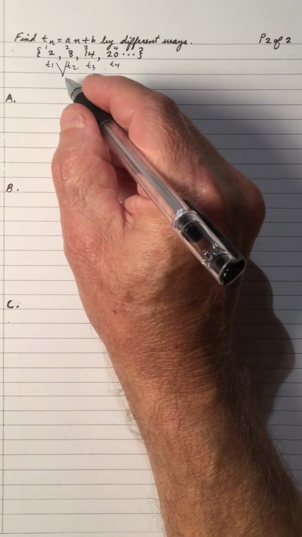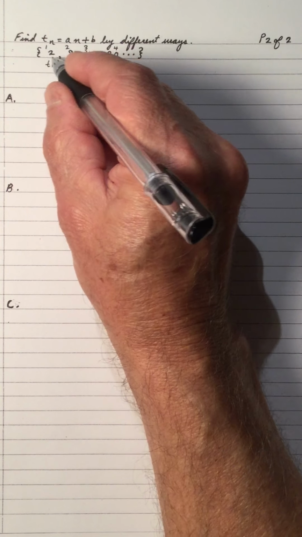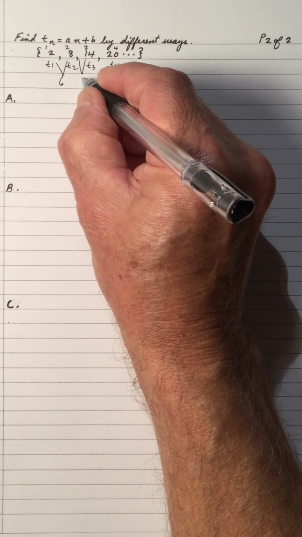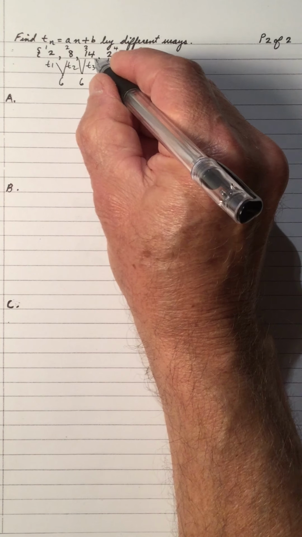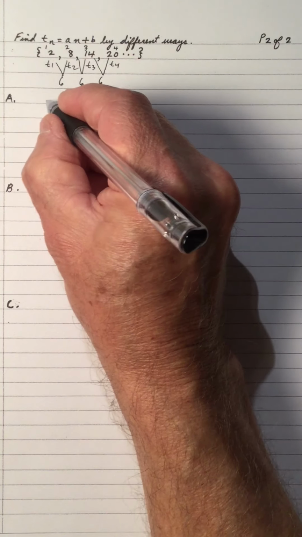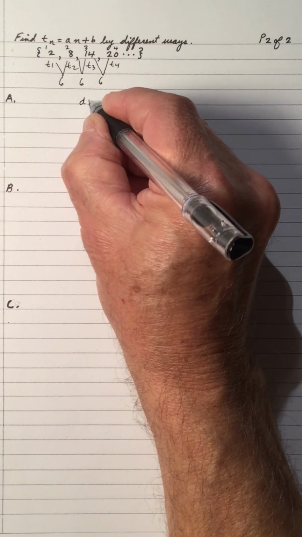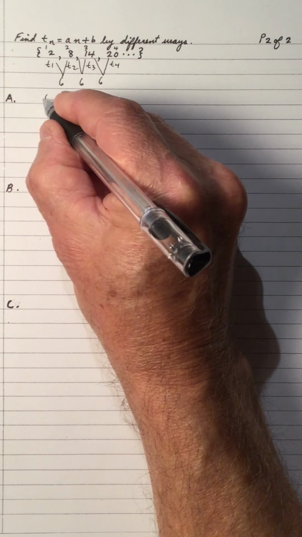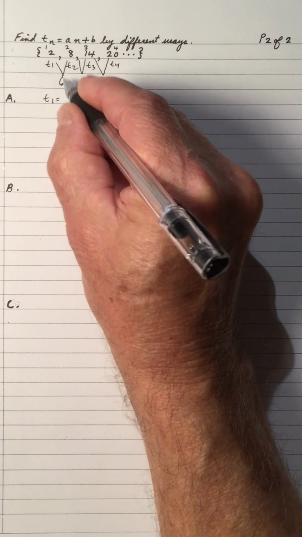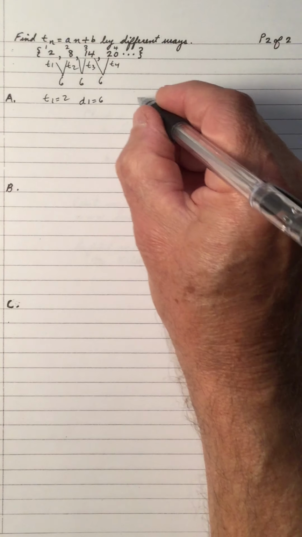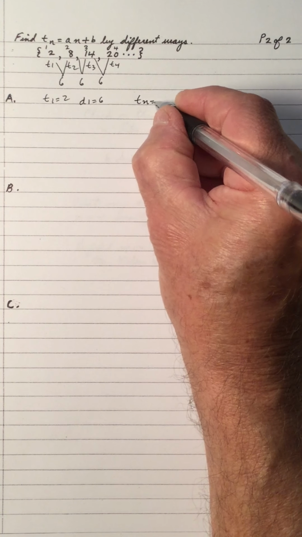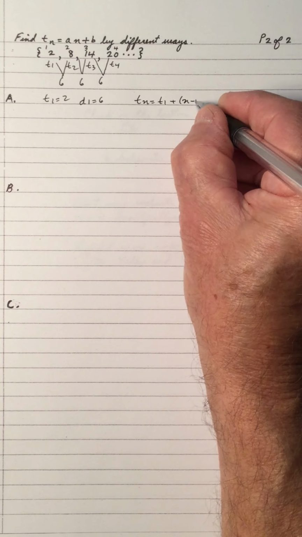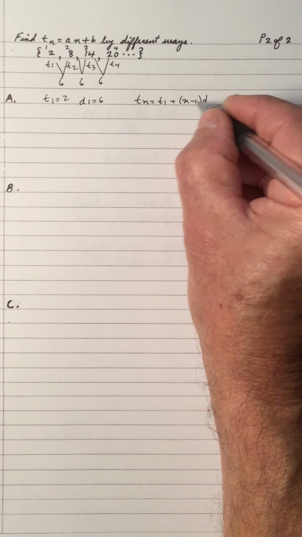So one way we're going to do it is we're going to find the differences. 8 minus 2 is 6. 14 minus 8 is 6. 20 minus 14 is 6. That means we have D1 is equal to 6, and the first term, T1, equals 2. So we're going to use the equation Tn equals T1 plus (n minus 1)d.